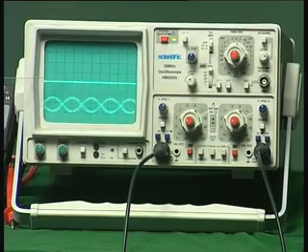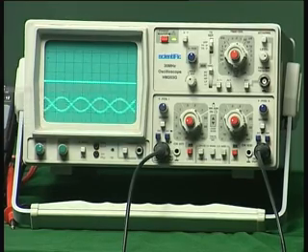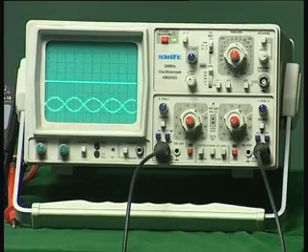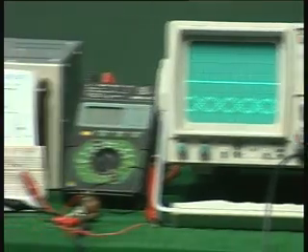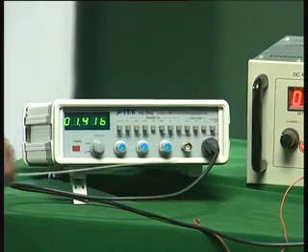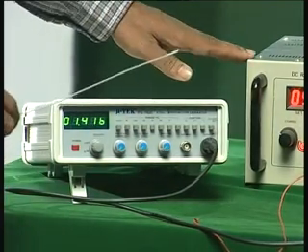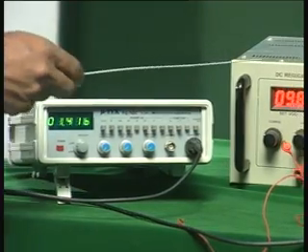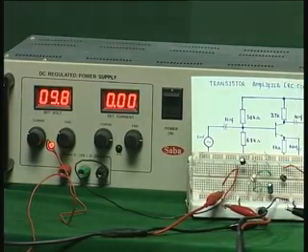Right now I have not switched on, so you are not able to see the signal. So this is an oscilloscope which I can use to find the output signal and the input signal simultaneously. This is a function generator which I am using as a signal source and applying the signal to the input of the amplifier. This is a power supply which I am using for the VCC supply that I require for my transistor amplifier.